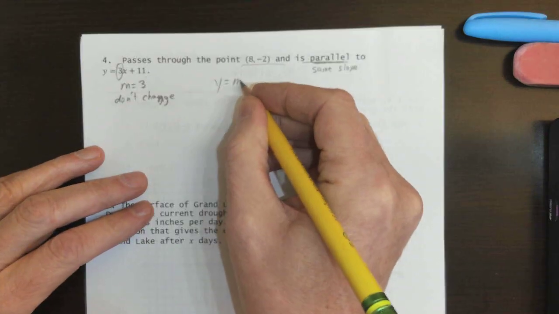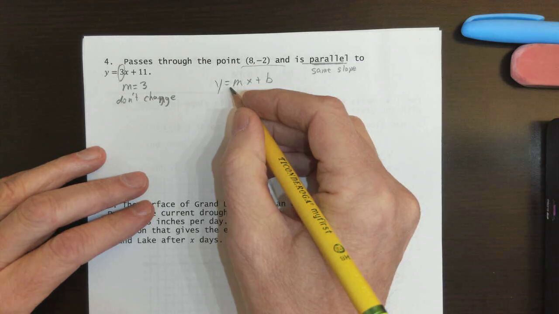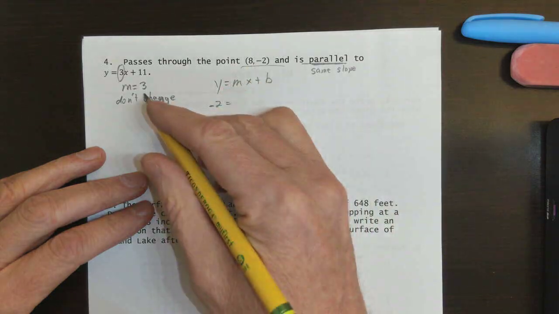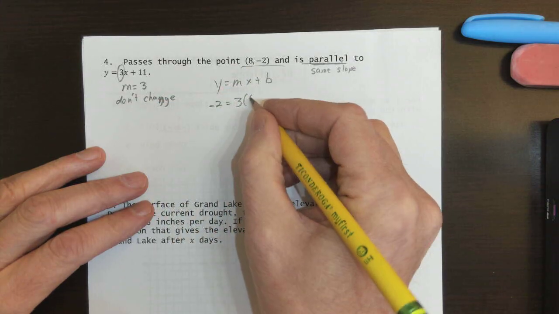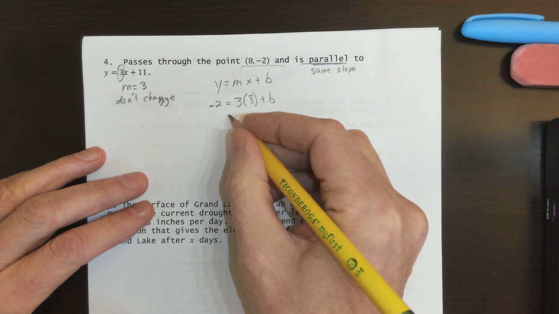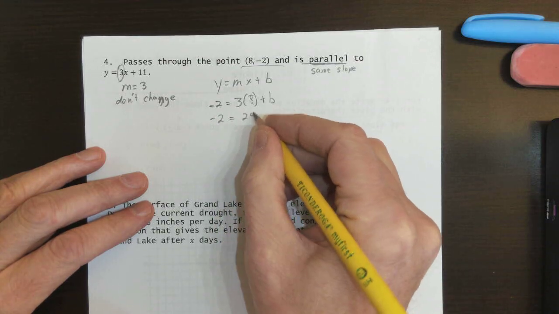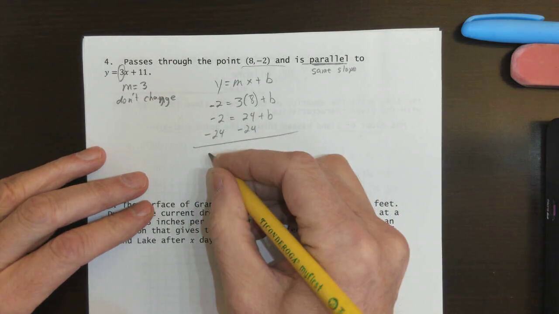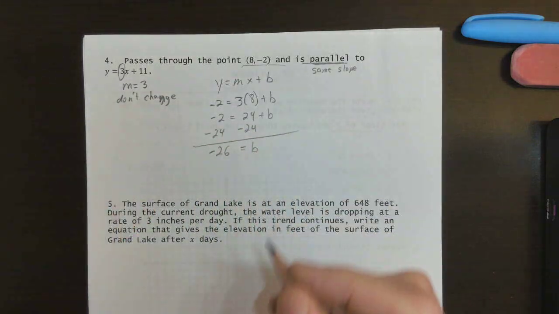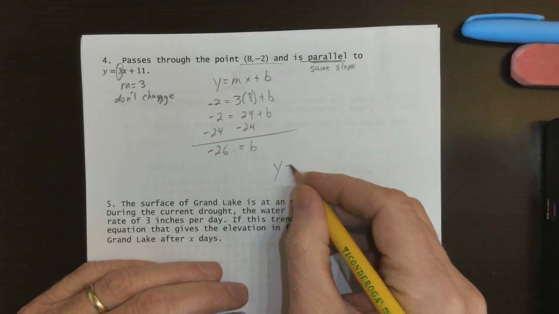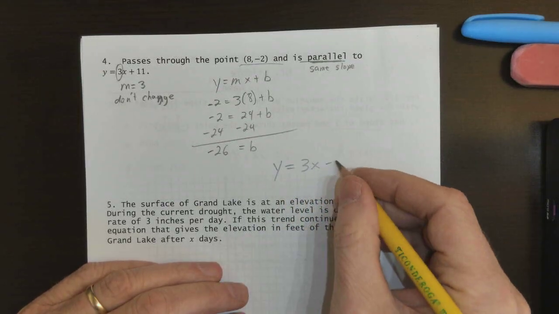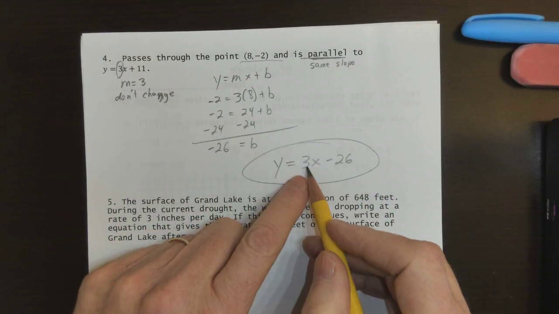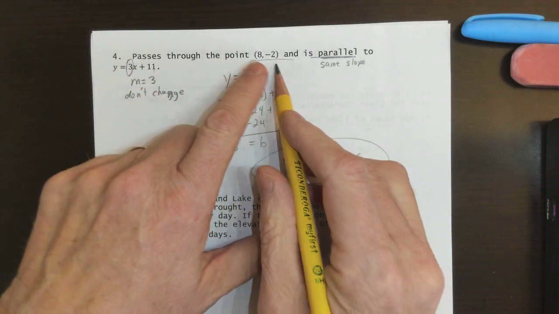So y equals mx plus b. Y is -2. M is 3. X is 8. And then plus b. -2 equals 24 plus b. I'll subtract 24 from both sides. -26 equals b. Y equals 3x minus 26 is the line that is parallel to this line and goes through this point.